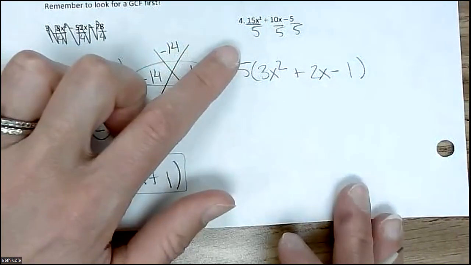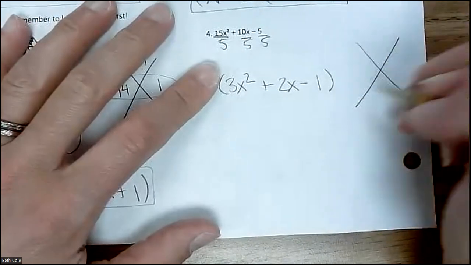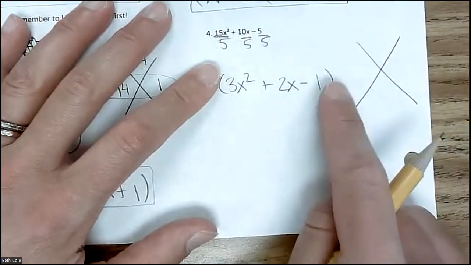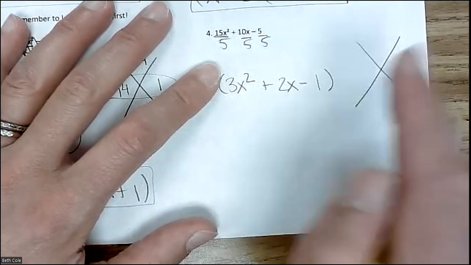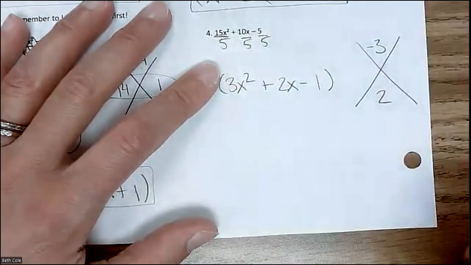Now watch. I'm going to take my finger and just cover up the 5. We'll put it in the answer at the end, but you're basically going to ignore that and just do the rest of the problem. So what goes on the top for our x box? Good. Negative 3. On the bottom, 2.